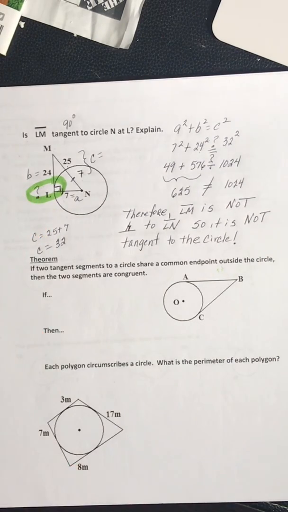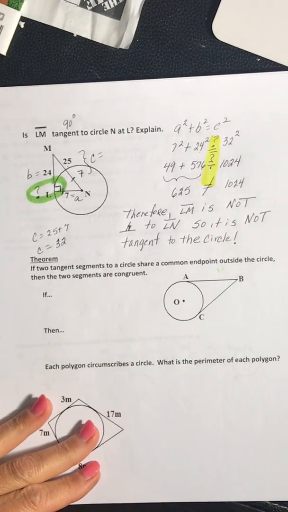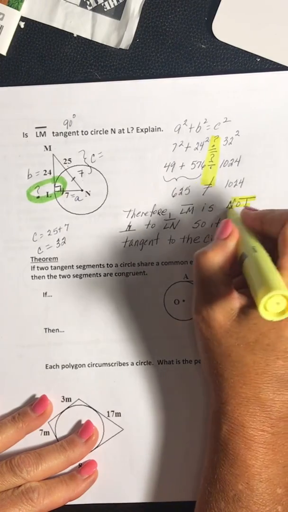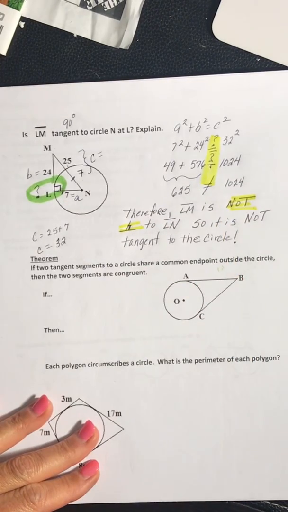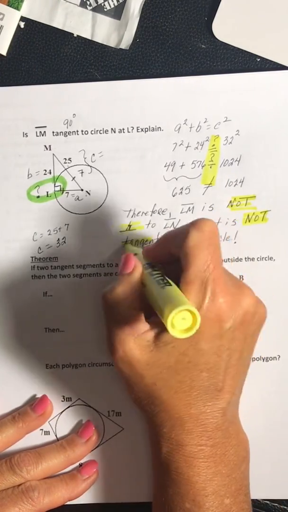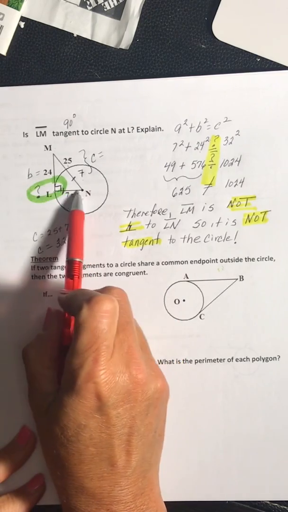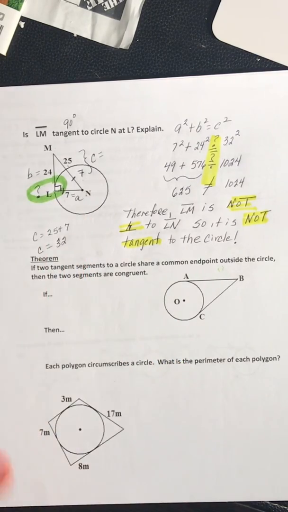Okay, let me emphasize, we're always checking whether or not these are going to be equal. And in this case, we found out it is not perpendicular. It does not form a right angle, so therefore it's not tangent. Because when you hear the word tangent, you need to start thinking 90 degrees, perpendicular. Touches the circle at exactly 1 point. And it's only perpendicular, 90 degrees, when it intersects with the radius.